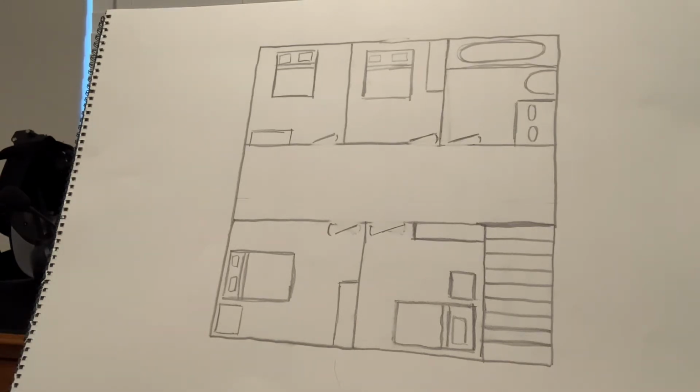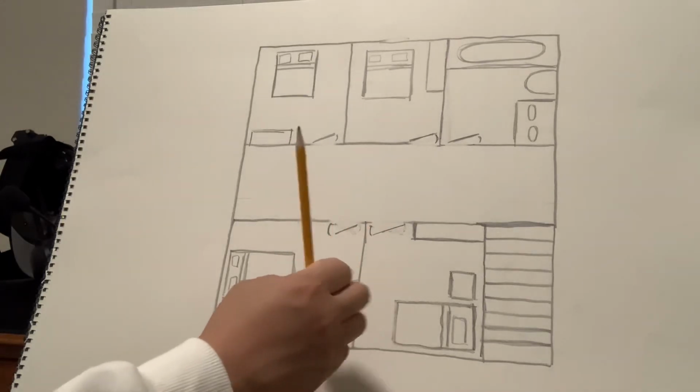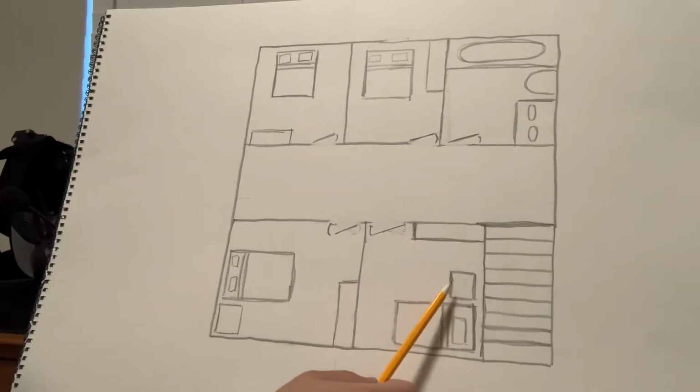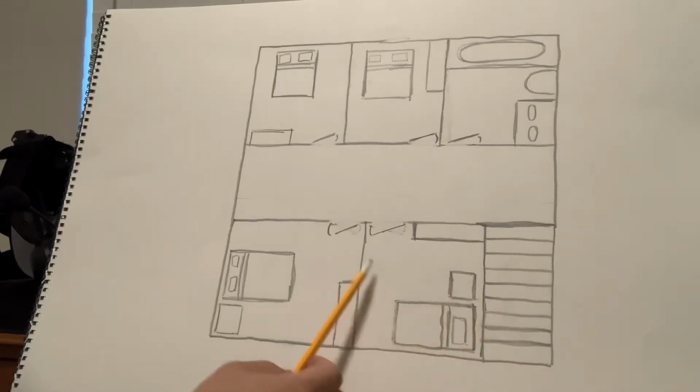Let's say I make the room smaller and put a bathroom between these two, this is going to be a really bad room, because first of all, there's going to be stairs right beside it, and then a bathroom on the other side. So whoever's in here is going to hear stair footsteps, and then showering and stuff like that, and it's just bad.